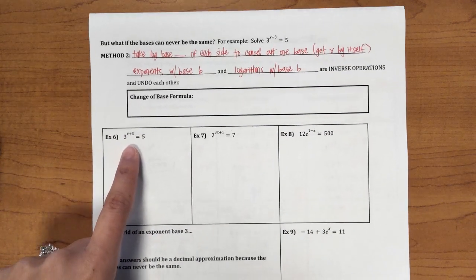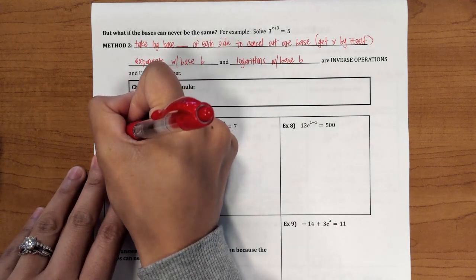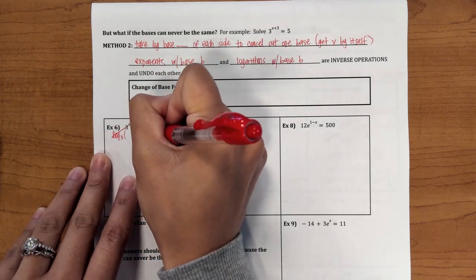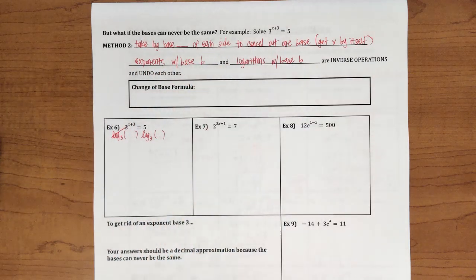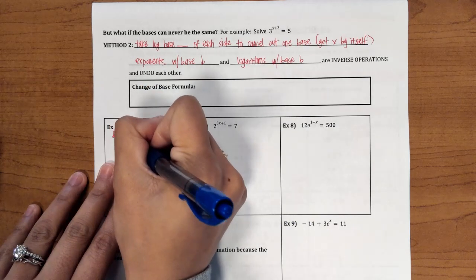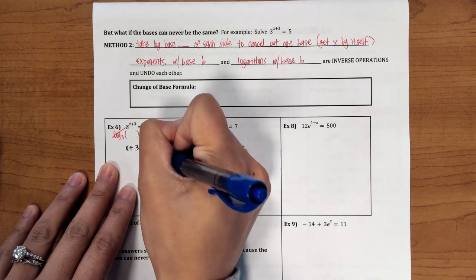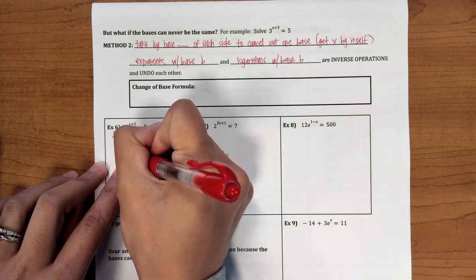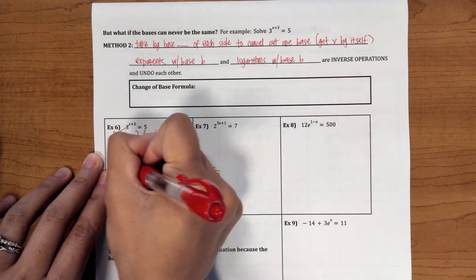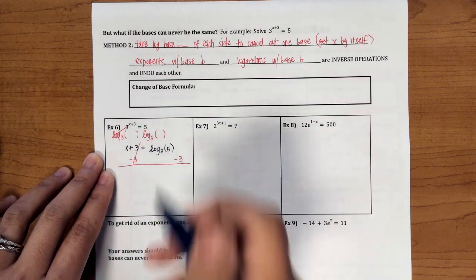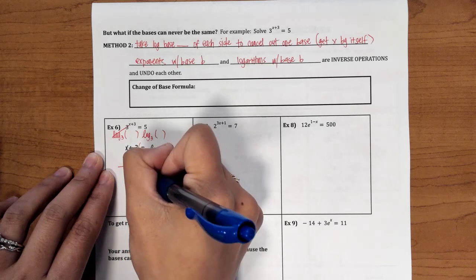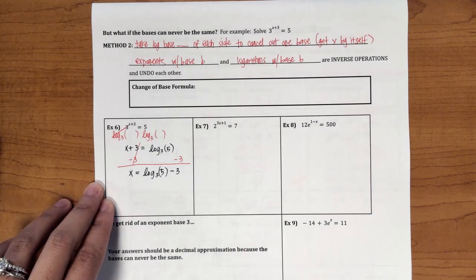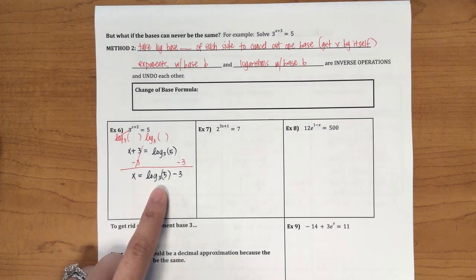So let's take a look here and see what we can do. That means we can cancel out with a log base 3. Okay. And what we have left is x plus 3 equals log base 3 of 5. And to get x by itself, we're going to subtract 3. And the only problem now is that we have a log base 3 to put into our calculator. And that's where we need our change of base formula.